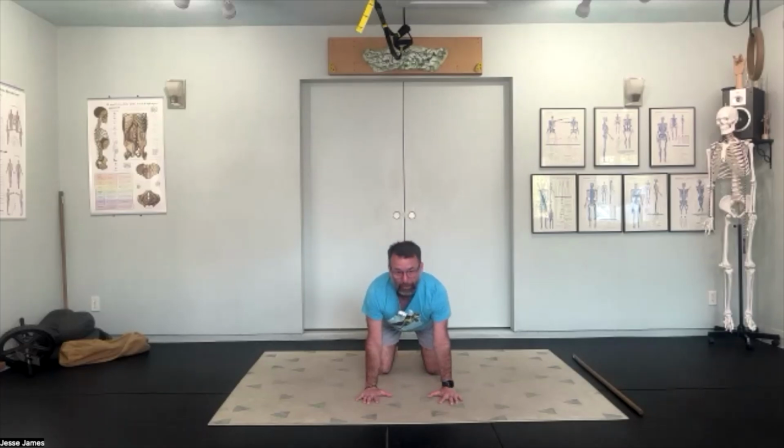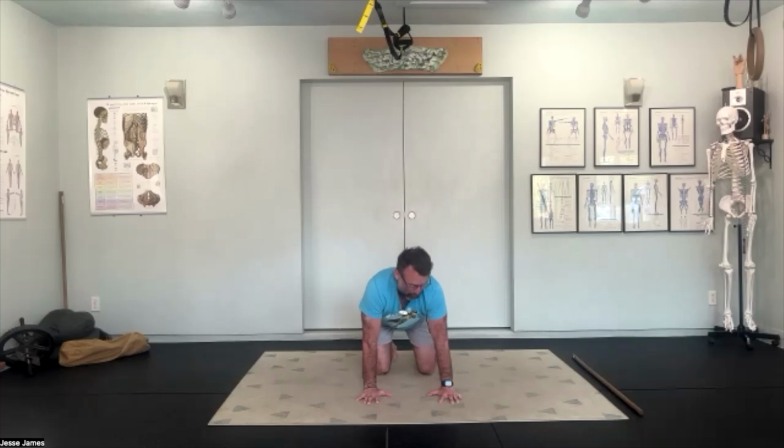So I want to focus on elbows. We're going to spiral the elbows so that they're turning as far forward towards your head as they can go. And then we're going to internally spiral them and see how far towards your feet you can get them to go. We're inhaling as the elbows spiral forward. We're exhaling as the elbows spiral back towards your feet.